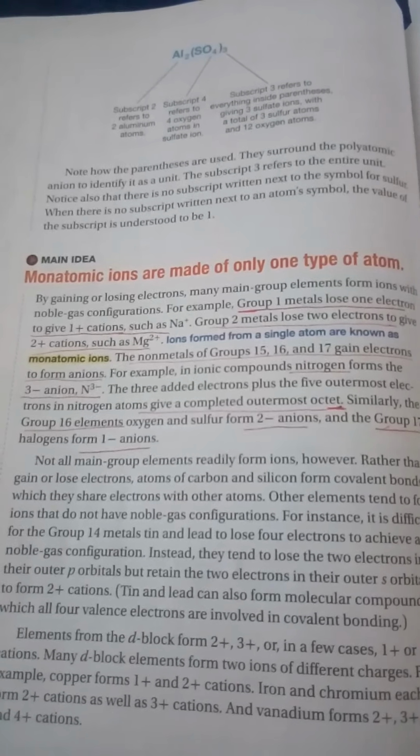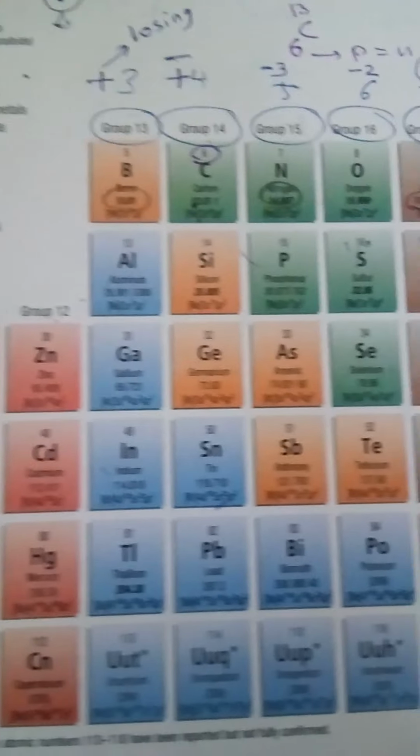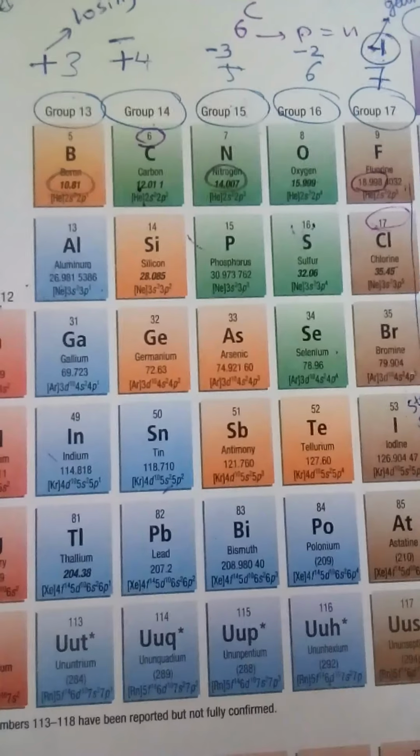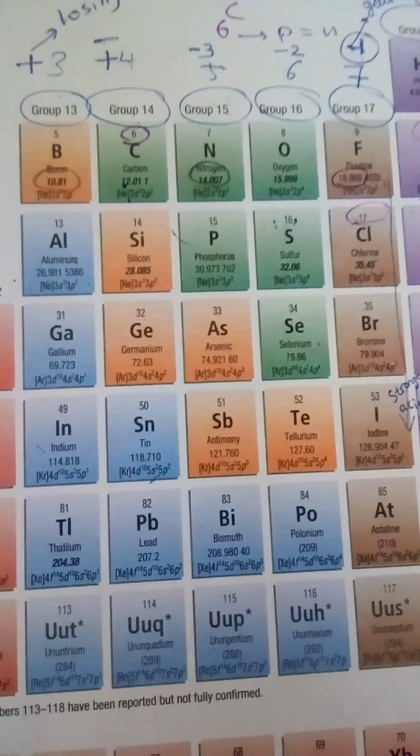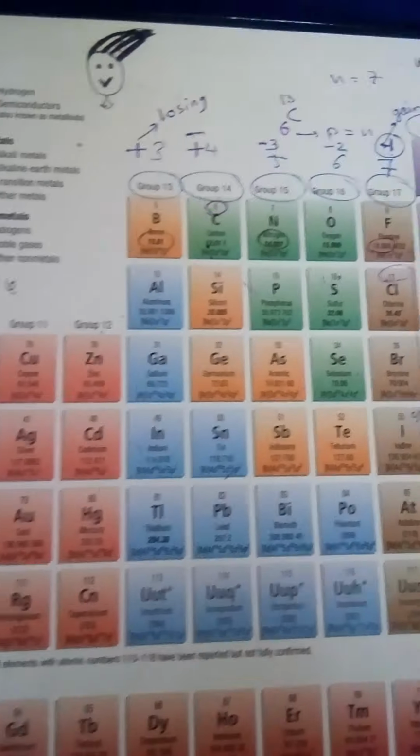We said that group 1, if I very quickly open the periodic table that you have, as you can see, group 1 is always +1, group 2 is +2, and then we go to group 13, which is +3, group 14, then -4, -3, -2, and -1.